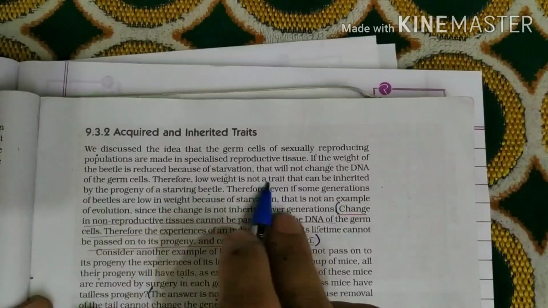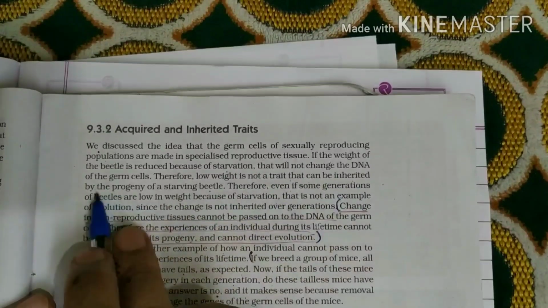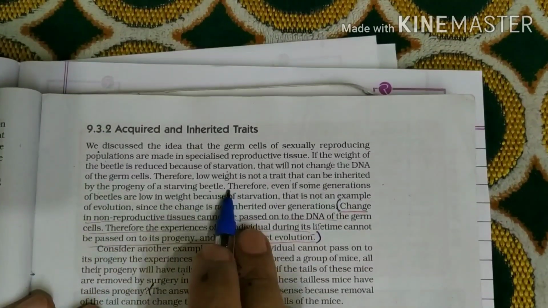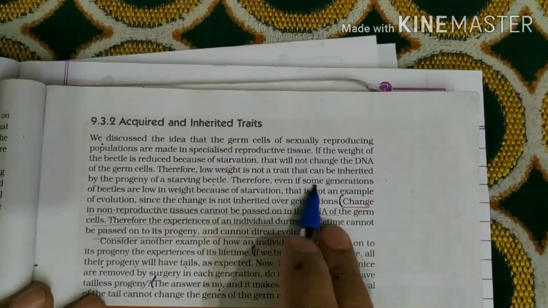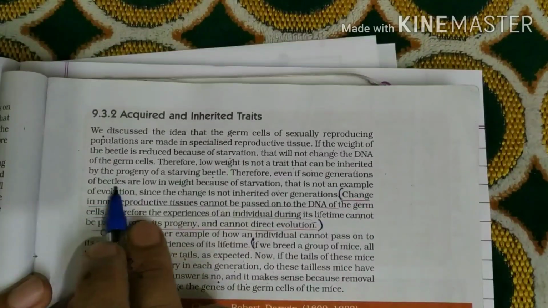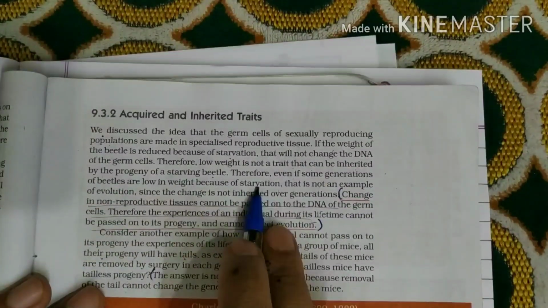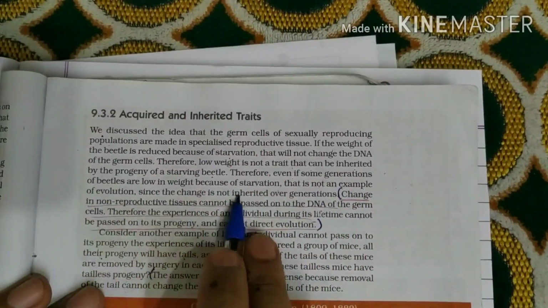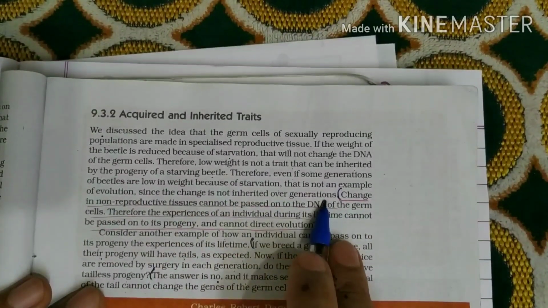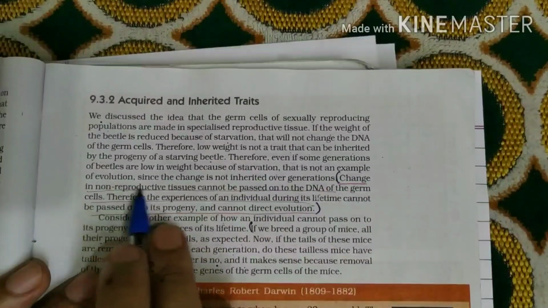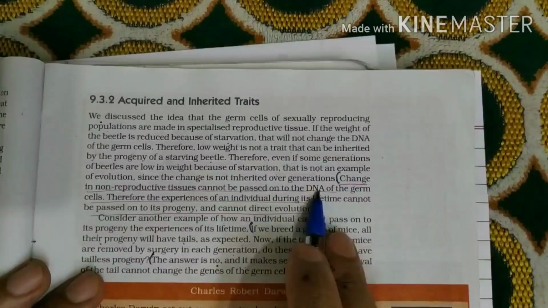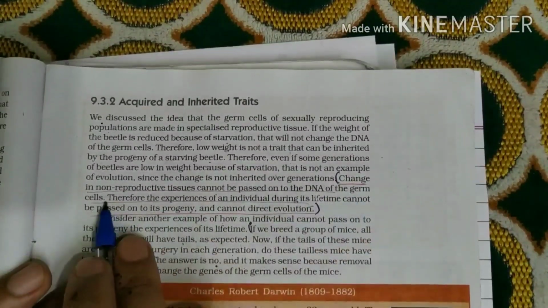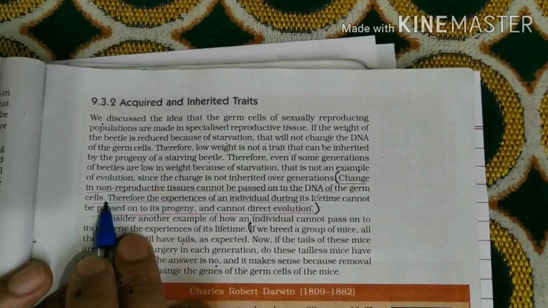Therefore, low weight is not a trait that can be inherited by the progeny of the starved beetle, so it is not passed on. Even if beetles in some generations are low in weight because of starvation, that is not an example of evolution, since the change will not be inherited over the generations. The change is not in reproductive tissue and cannot pass onto the DNA of the germ cells. It is only weight loss.